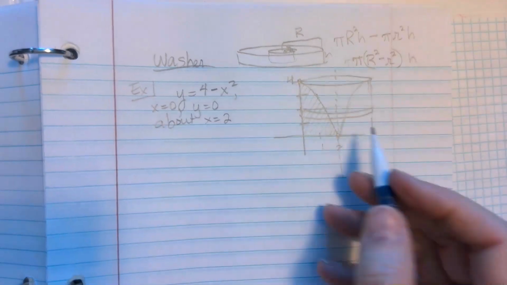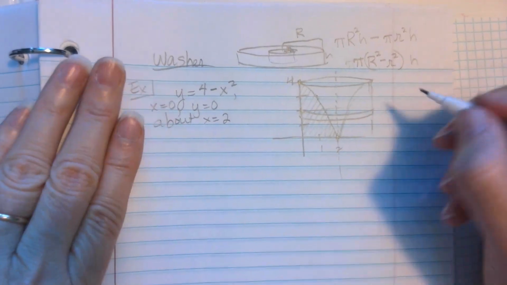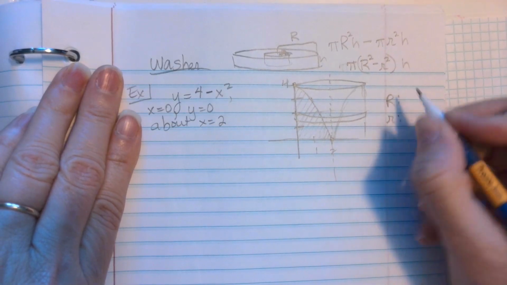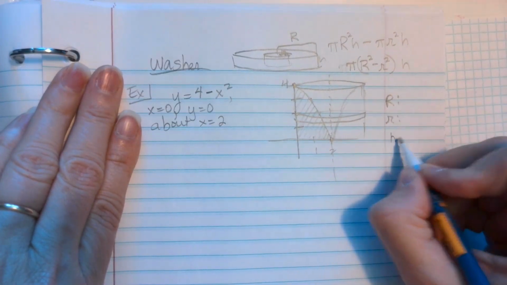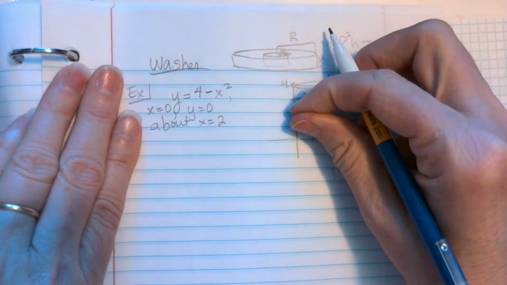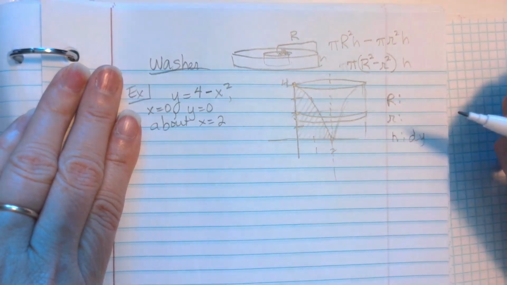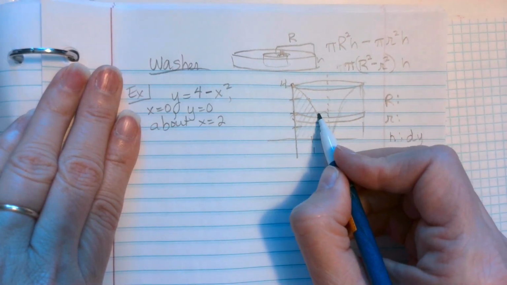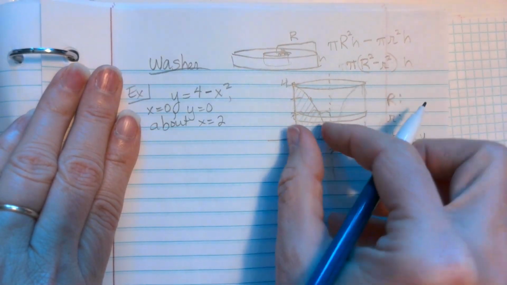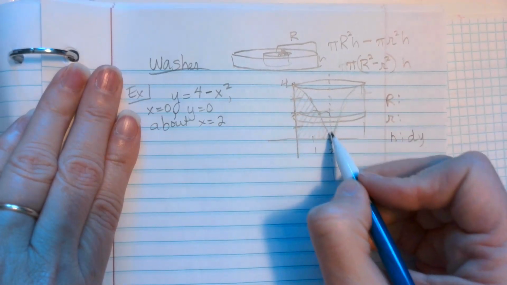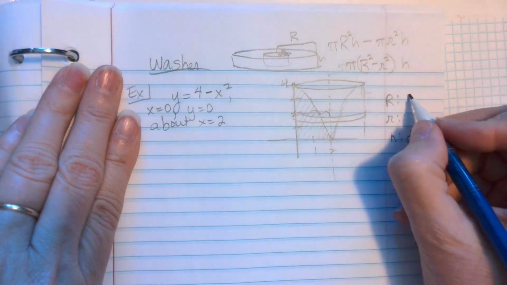So again, I usually will come over here and list my big R, little r, and h. The h is a clear dy. It's the change in y values, right? The big radius goes from the axis of rotation out to the outermost point, and no matter where I drew that little slice, that big R is a solid 2.